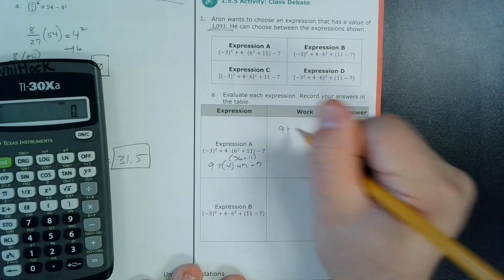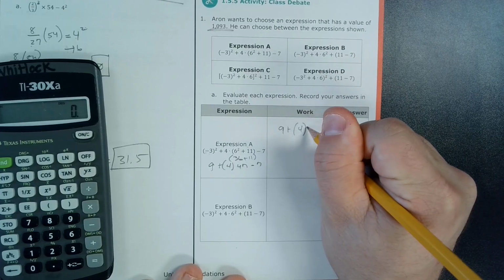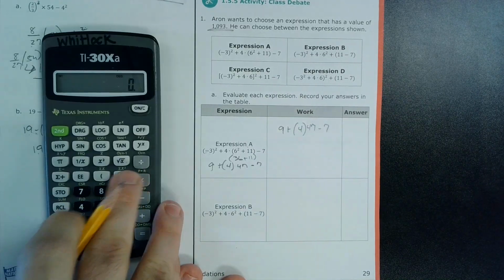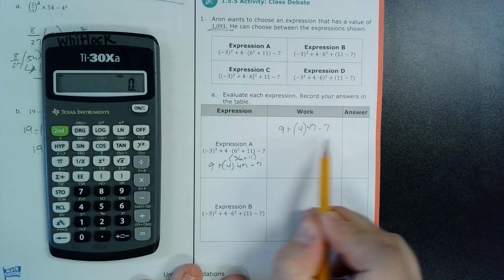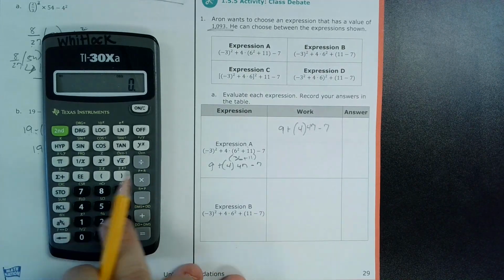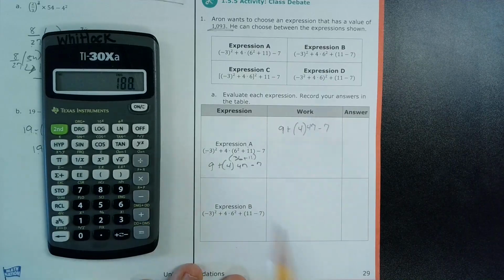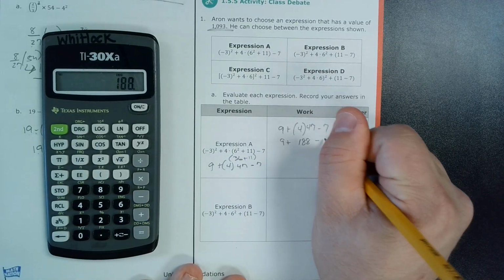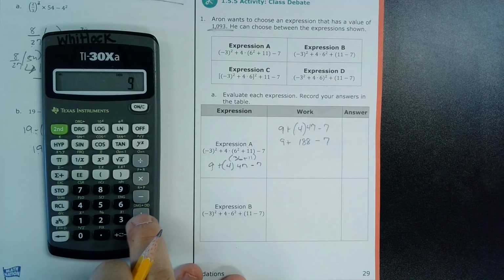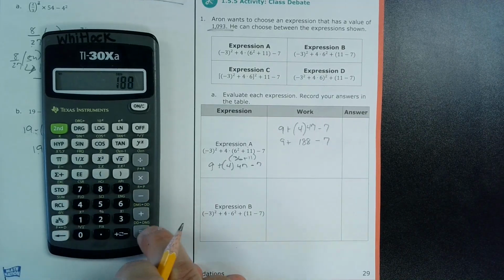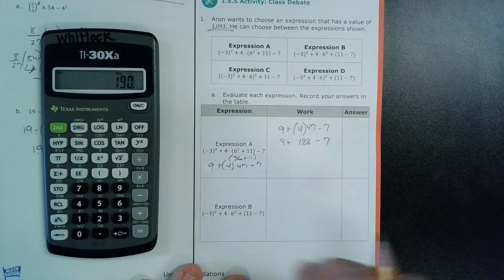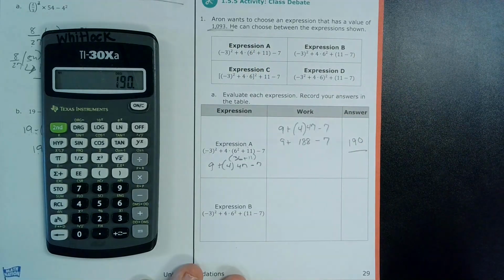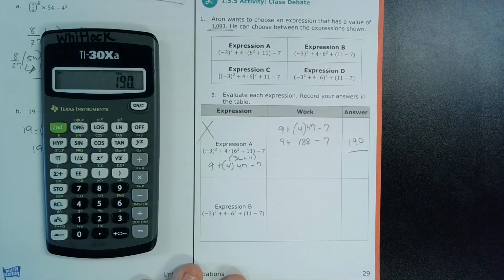So now you have 9 plus 4 times 47 minus 7. So let's go, remember, multiplication, division, left to right, then addition. So we're going to go 4 times 47. That's giving us 188. The 9 plus comes down, the minus 7 comes down. So it's 9 plus 188 minus 7. So 190. He wants 1,093, so that's not it. So we're just going to put an X there.